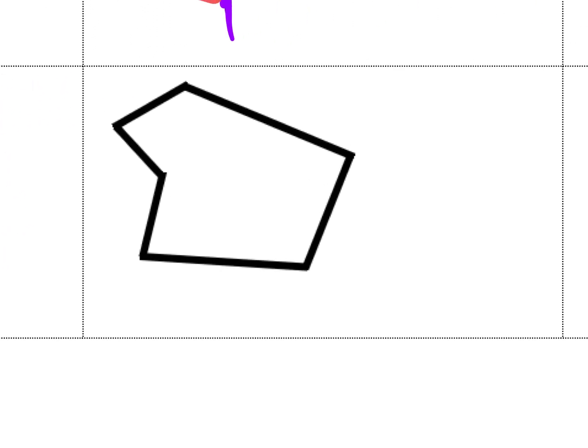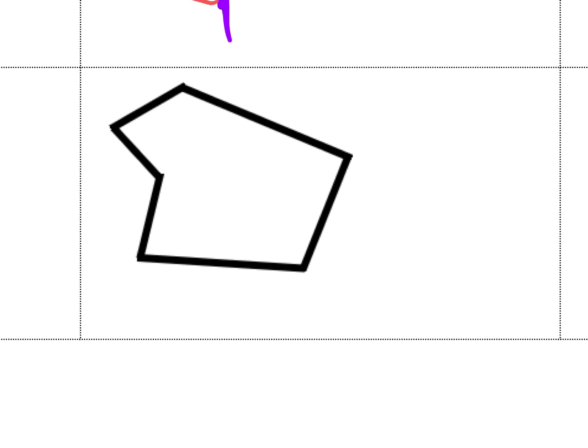Couple more. This wackadoodle shape, are there any lines that we could fold it over so that it would land completely on top of itself? The answer is no. We also could not rotate it any amount of degrees and have it land on itself. So it has no symmetry.